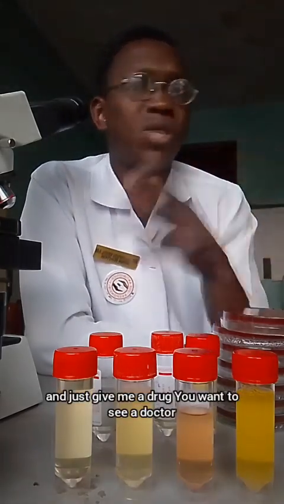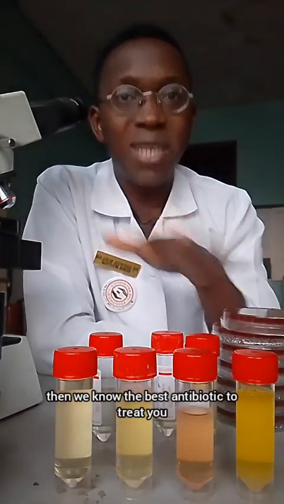So if you are feeling symptoms, you don't want to just go to a chemist and say, oh, give me a drug. You want to see a doctor, and after seeing a doctor, the doctor is going to recommend a test. Go to the lab, run the test. When your result is out, then we know the best antibiotic to treat you.